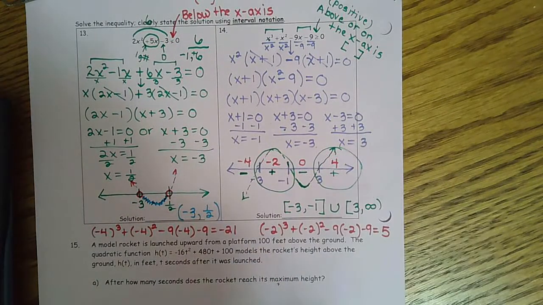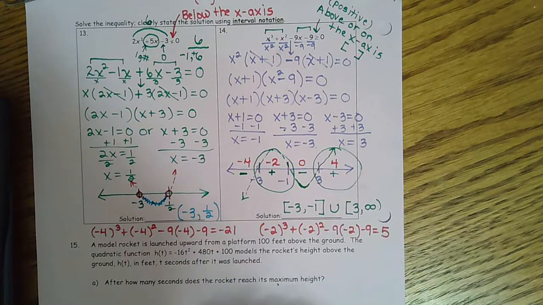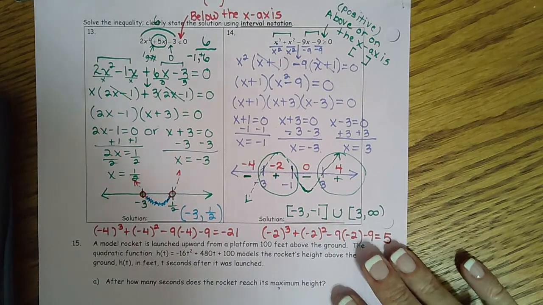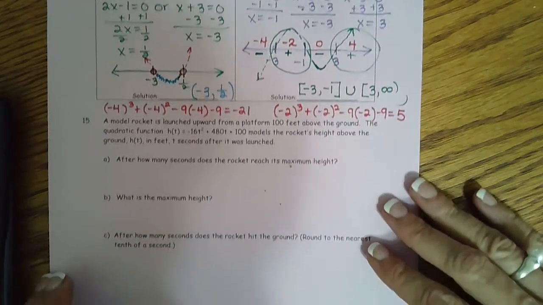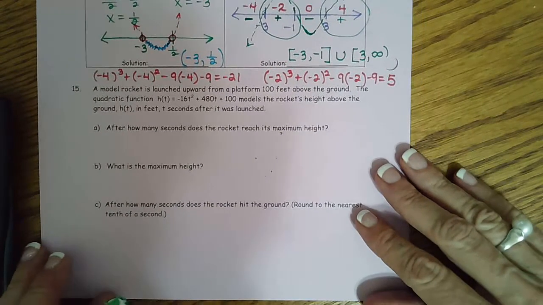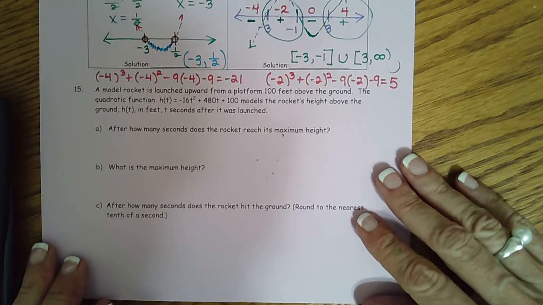And you do a ton of this in 150 and then even more in calculus, because it's how you find derivatives and maxes and mins and all kinds of stuff. So that is something you want to make sure you know how to do. Okay, let's go ahead and start 15. We might not get it done in this video, but definitely in the next one if we don't.